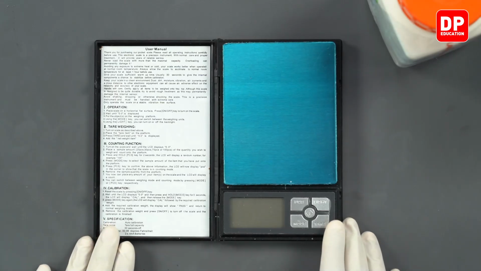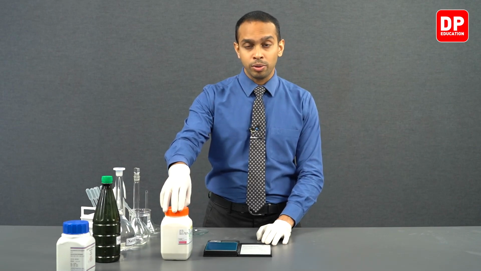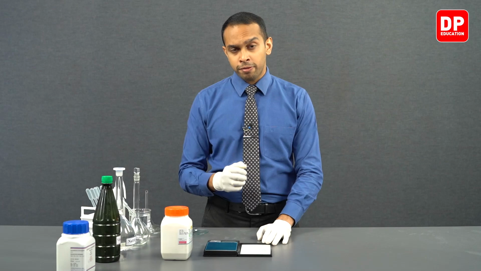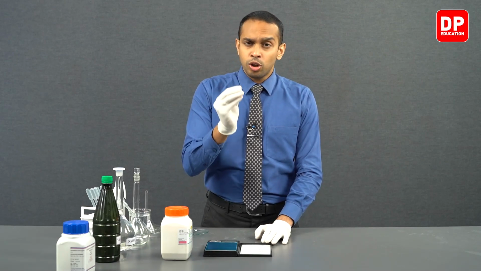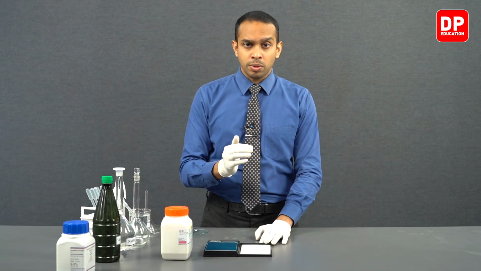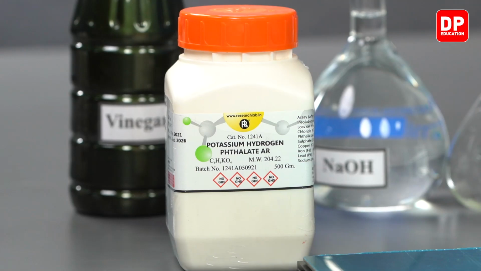In order to prepare this solution, we have calculated that we need to measure exactly 10.26 grams of potassium hydrogen thalate. So we have our digital balance here. At home also, you will be able to calculate the mass of potassium hydrogen thalate that is required to make a 0.2 moles per decimeter cube solution by using the information that you see here on the label.